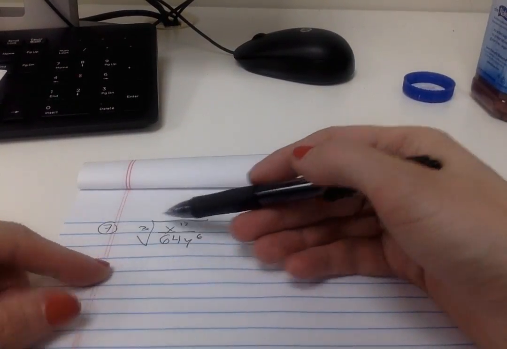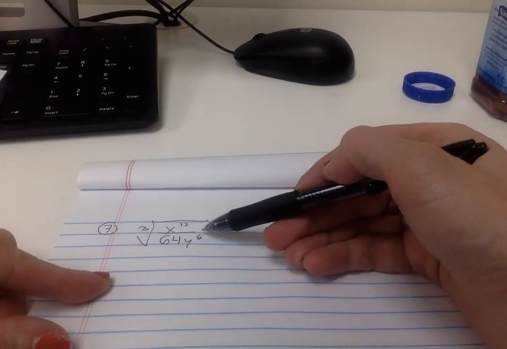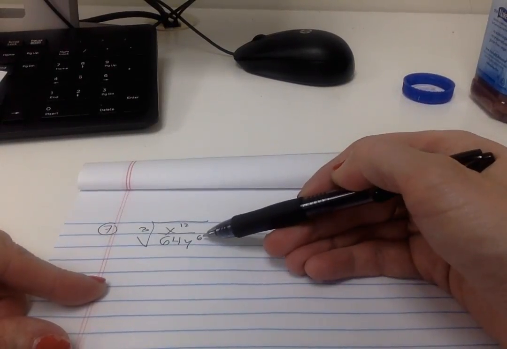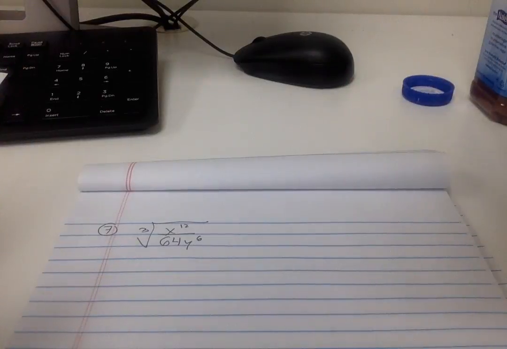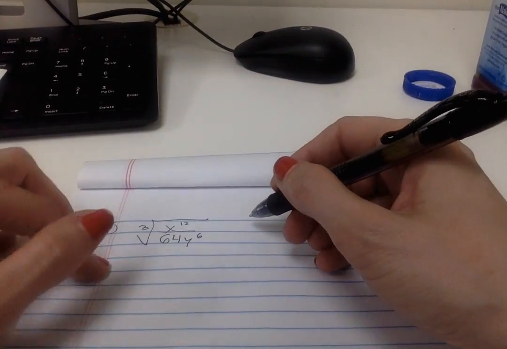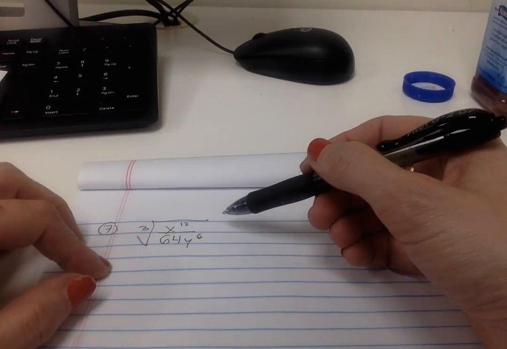Okay, this is number 7 that you had trouble with. The cube root of x to the 12th over 64 y to the 6th power. Yikes. No, it's not that hard.